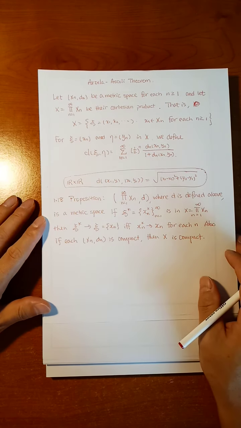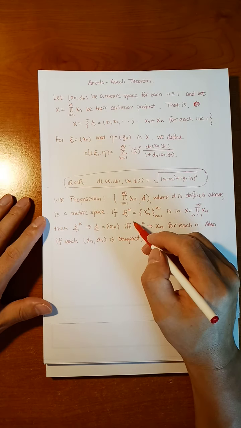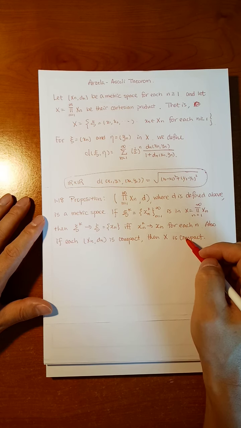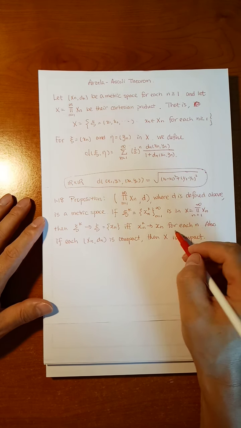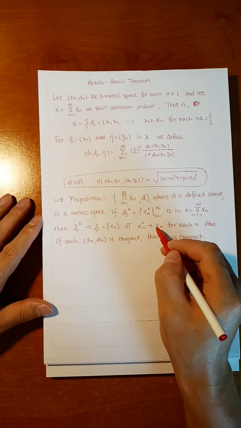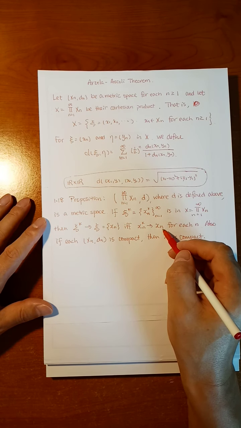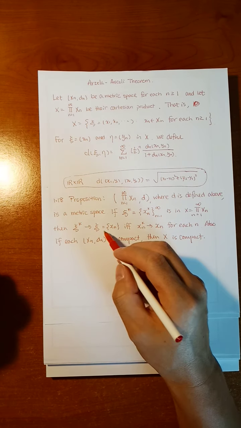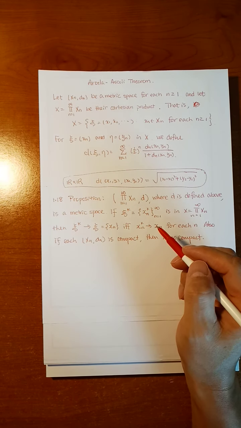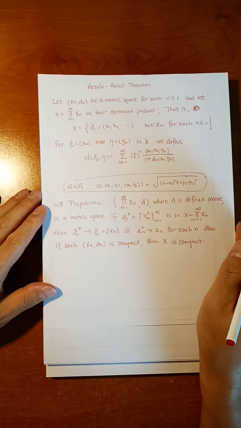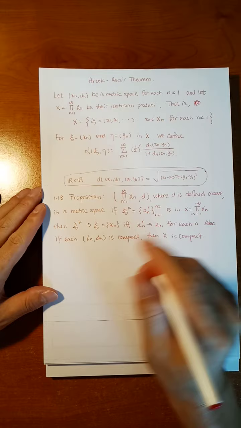So that's the proposition. The Cartesian product of metric spaces is a metric space, and the convergence is component-wise convergence. If each coordinate component converges to xn, then the element (xn) will be the limit of this psi k. It's component-wise convergence, and compactness implies compactness of the product.